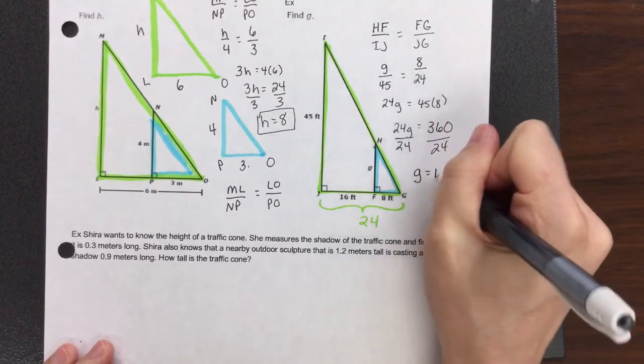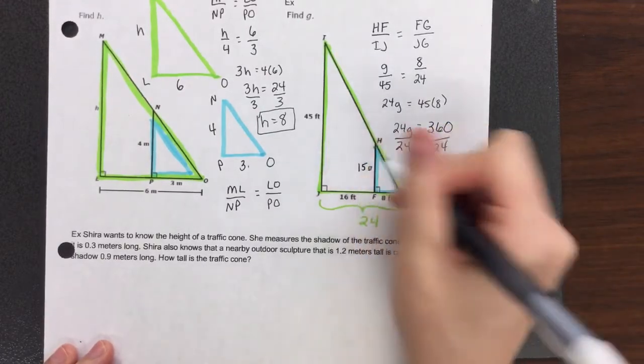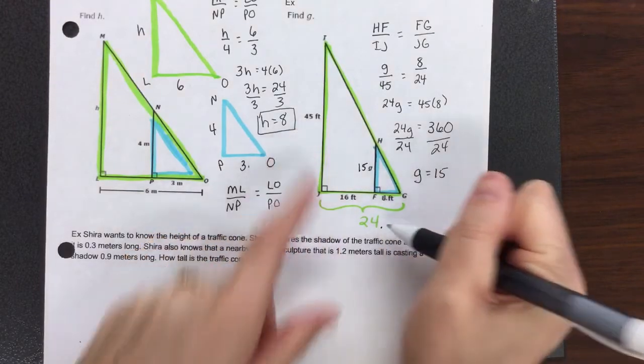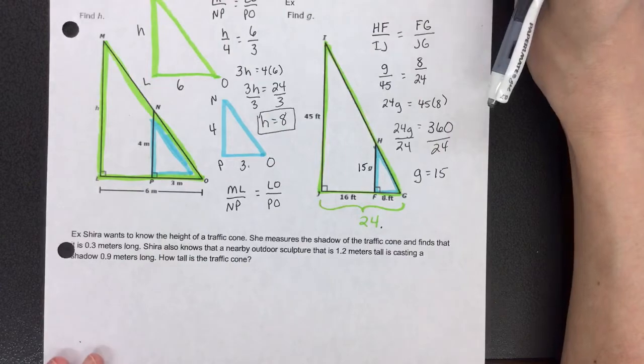And G is going to be equal to 15. So that means that value is 15. So 8, 15 smaller than 24, 45. Yep, so everything's matching up okay.